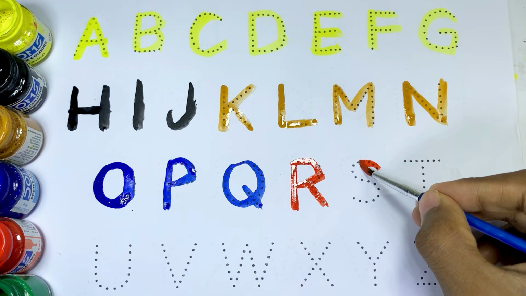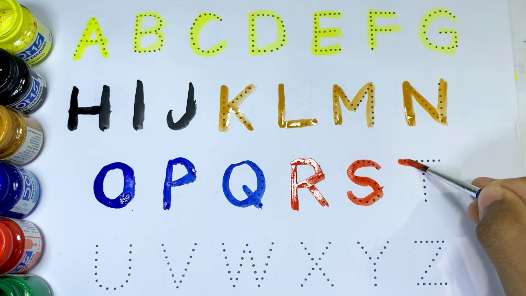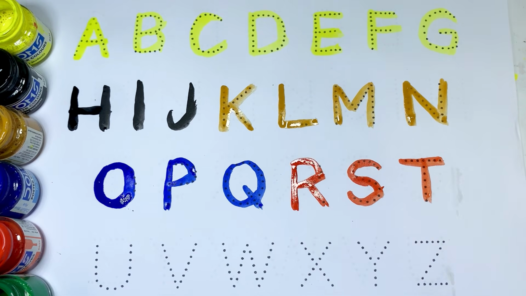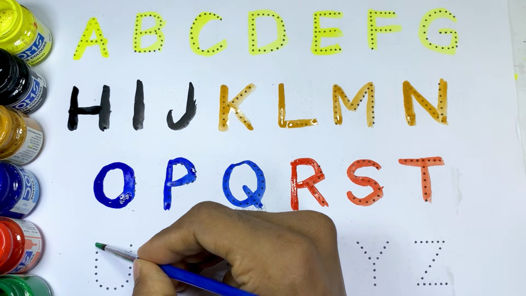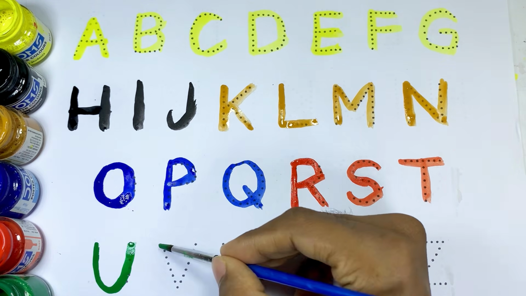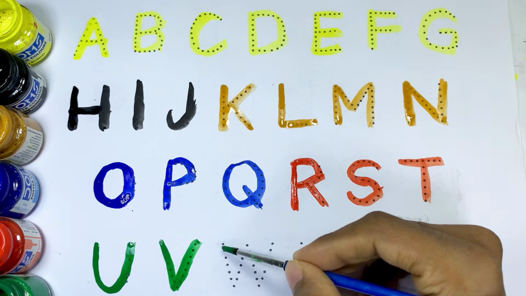R for rose. S for sun. T for teacher. It's now you draw U and use green color. U for umbrella. V for van.